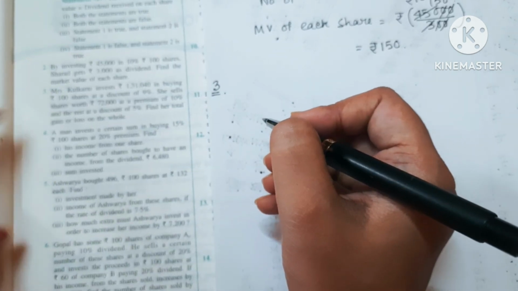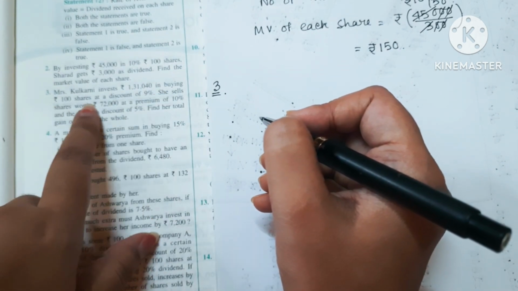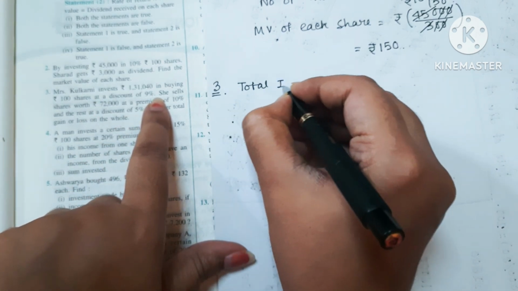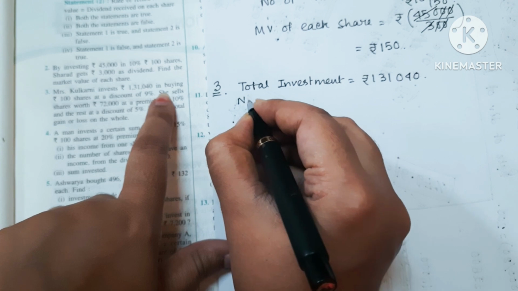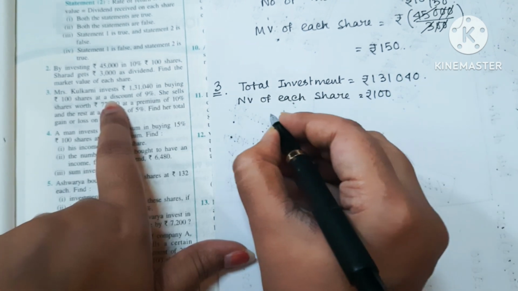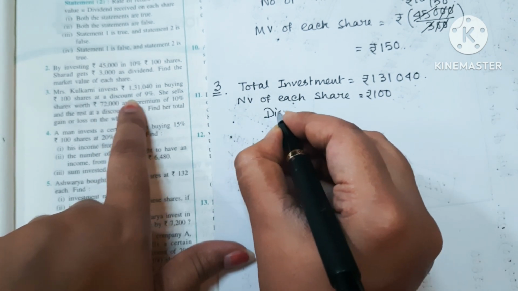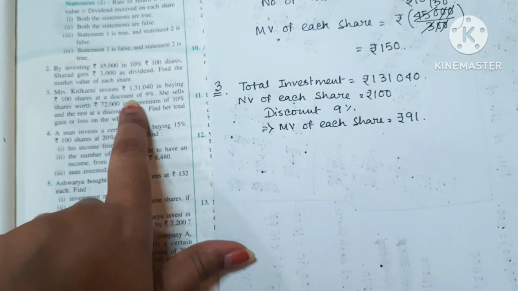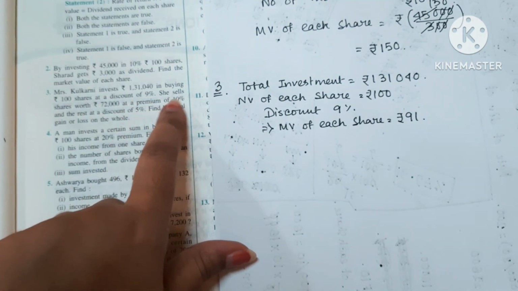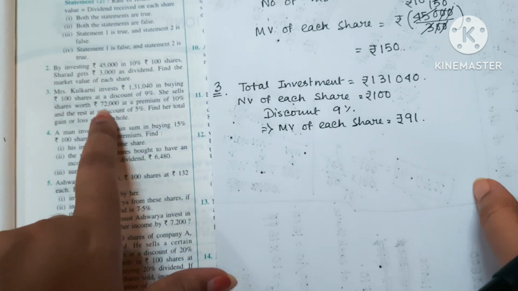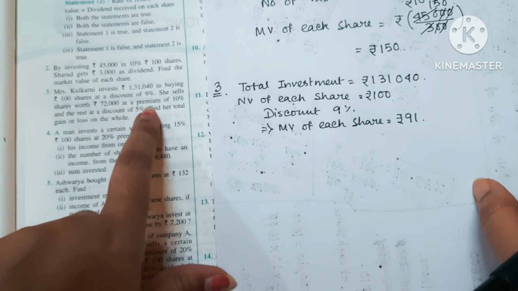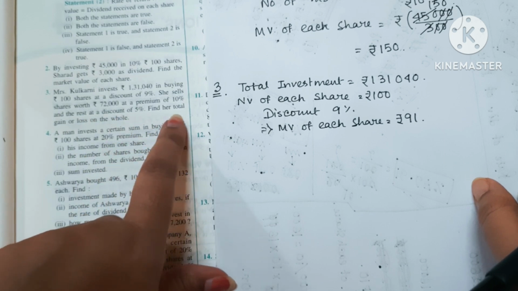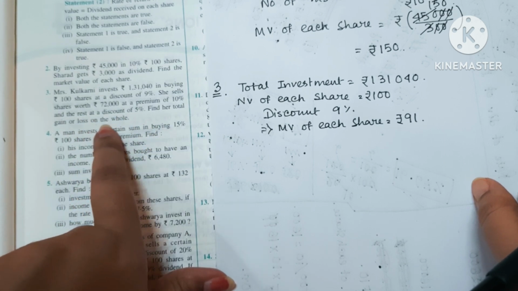Mrs. Kulkarni invested this amount in buying 100 rupee shares at discount 9%. Okay, so total investment. Now nominal value of each share 100 rupees. Discount 9%, that means market value of each share rupees 91. Okay. He sells shares worth this one at a premium of 10% and rest at a discount of 5%. Find her total gain or loss on the whole.